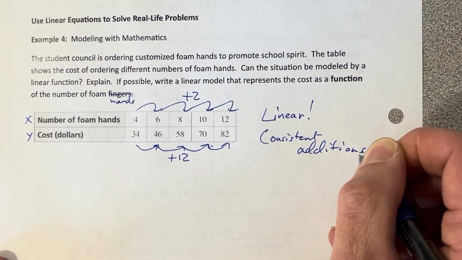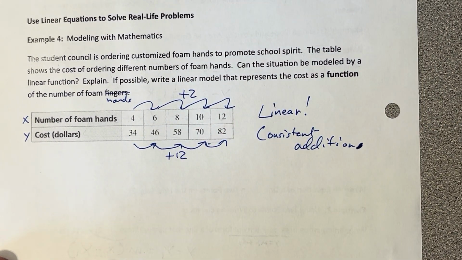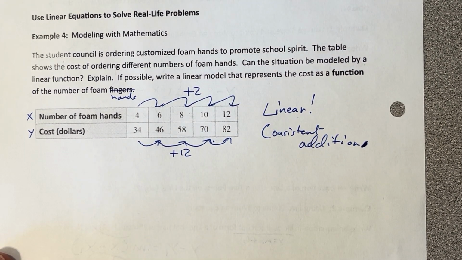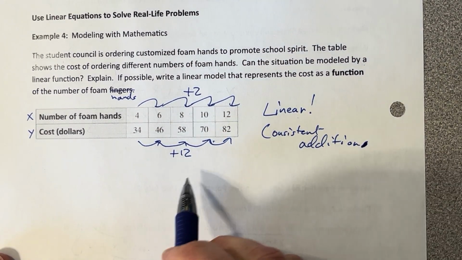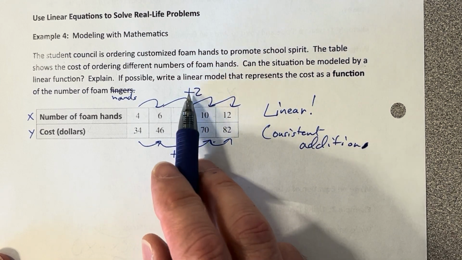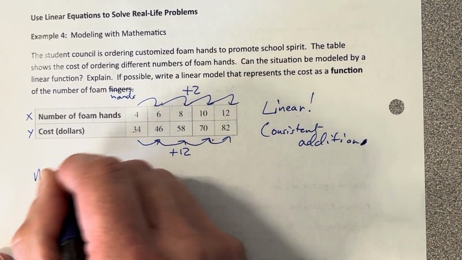But then from there, now that it's linear, we've got to write a model for it. Well, class, here's what's kind of interesting. We've actually got slope right here. This is rise, this is run. Our slope's going to be 12 over 2.